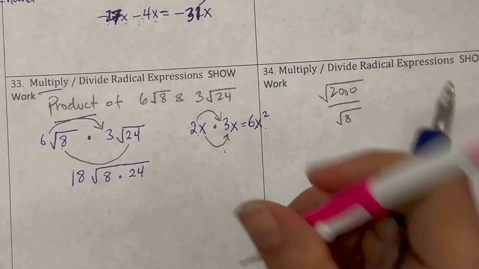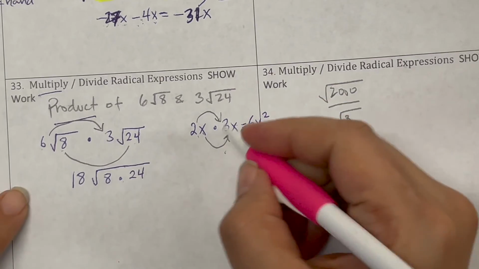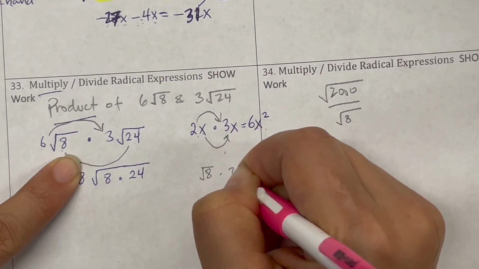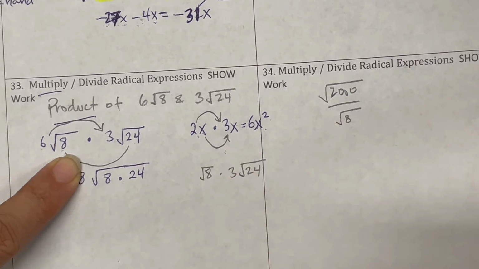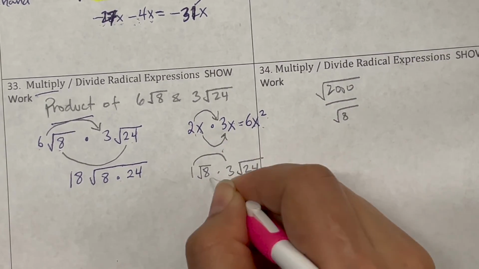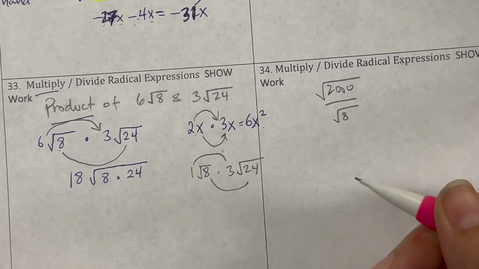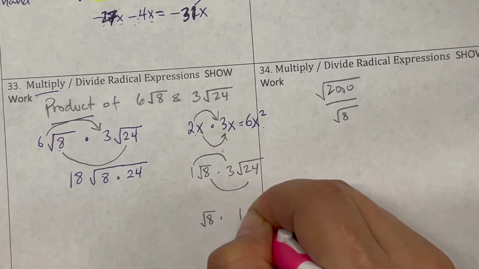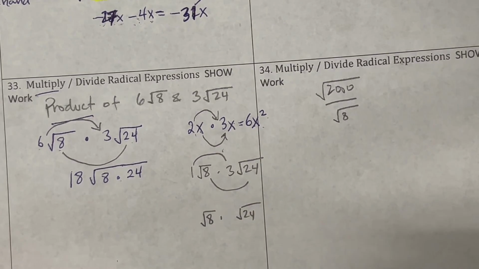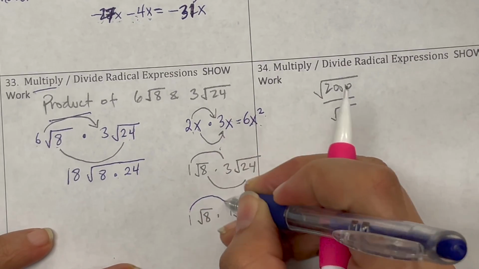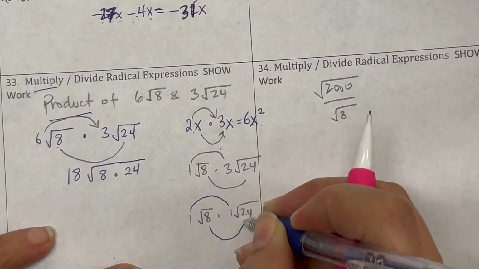Now, let me give you a few situations. Miss Ainley, what if I didn't have a number outside? Like, let's say I had radical 8 times 3 radical 24. Well, there's an invisible 1 out here. So it's still 1 times 3 and 8 times 24. What if there are no numbers at all? Again, there are invisible 1s out here. So you would do the outside and then the inside.